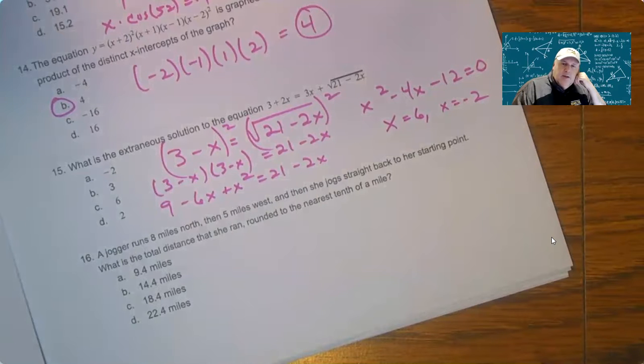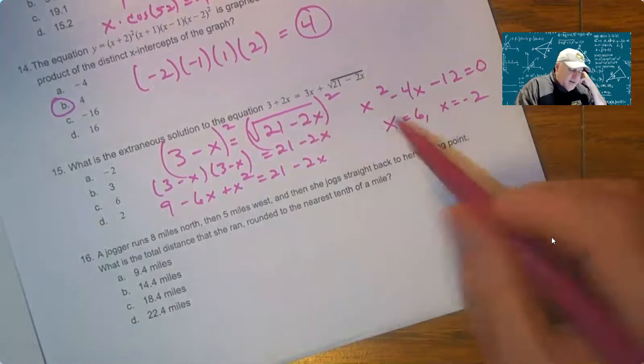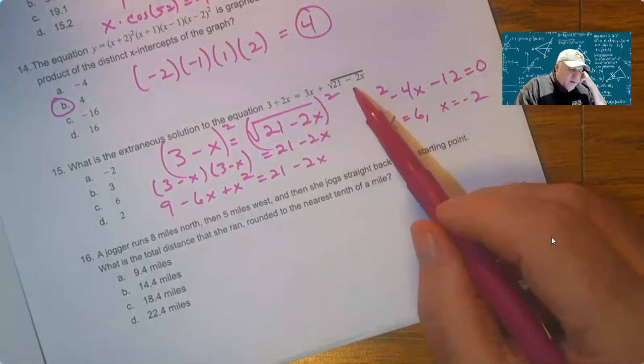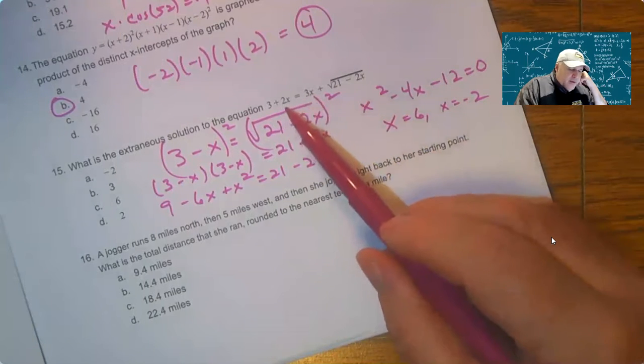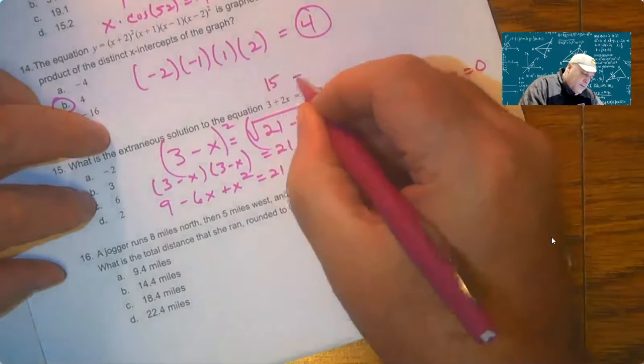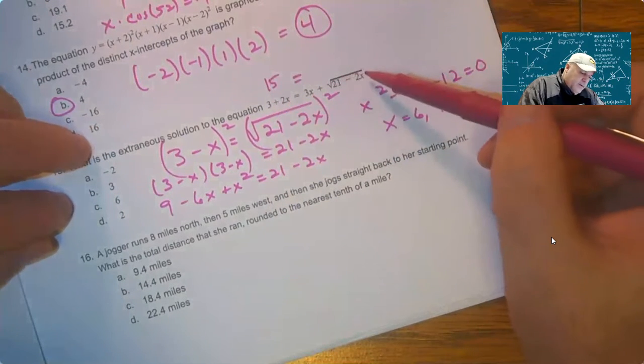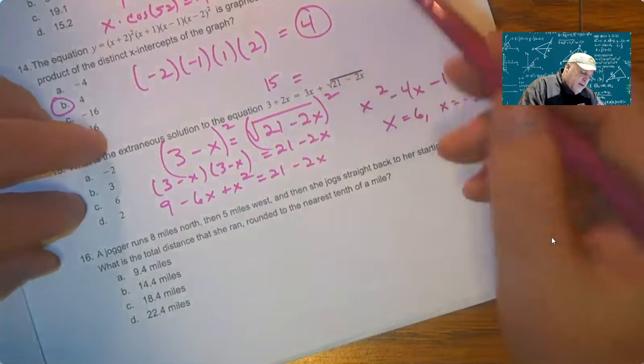So which one is extraneous? You have to substitute back in. 6 does not work, because what happens is you get 3 plus 12 on this side, which is 15. And then on this side, you get 18 plus 9.